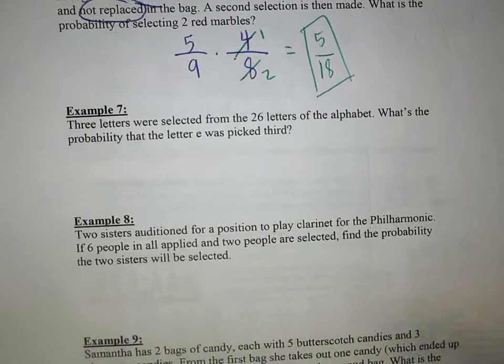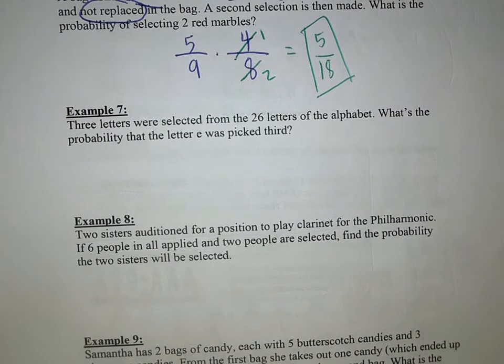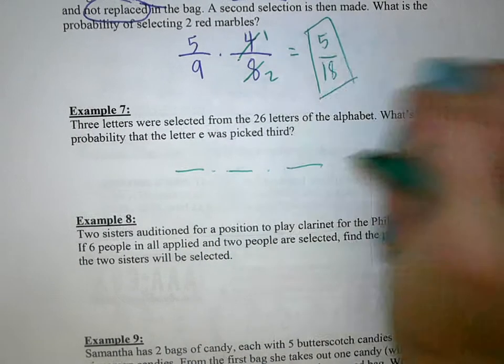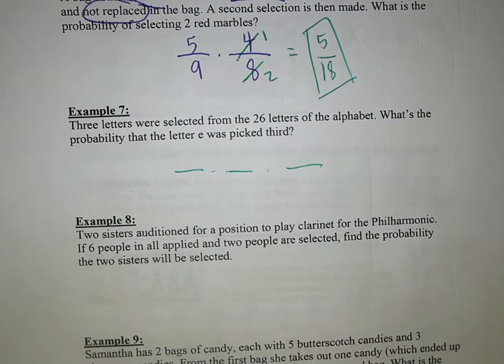Okay, 7. 3 letters were selected from the 26 letters of the alphabet. What's the probability the letter E was picked third? Okay, we're selecting 3 letters. I'm making 3 blanks for 3 fractions. So it says that the letter E was picked third.